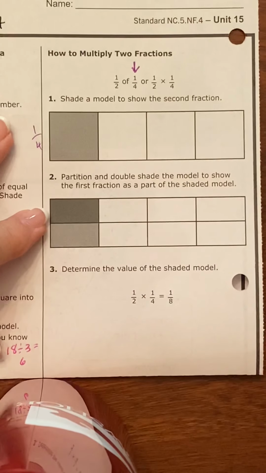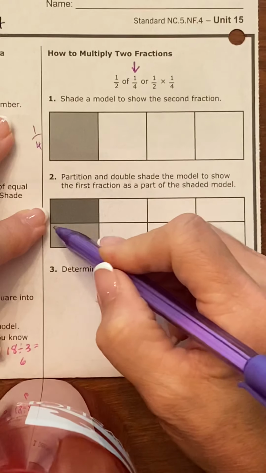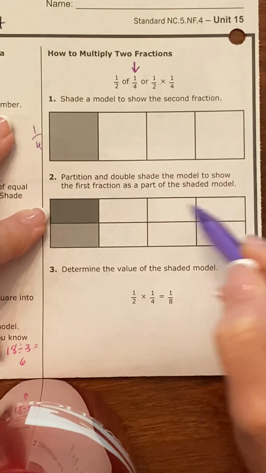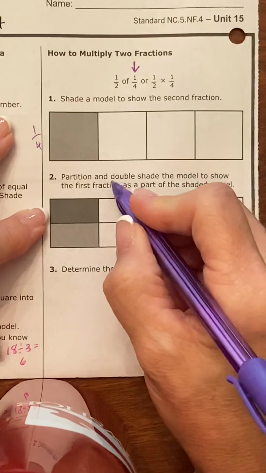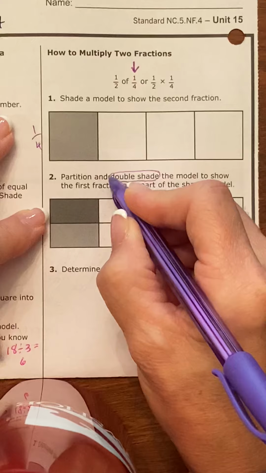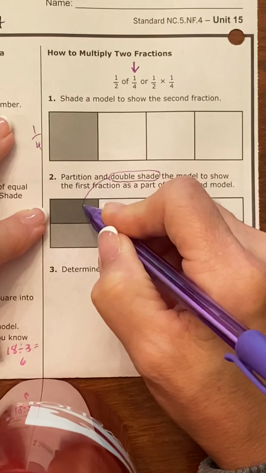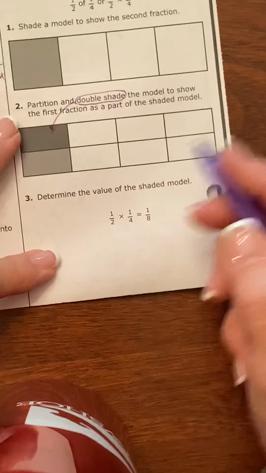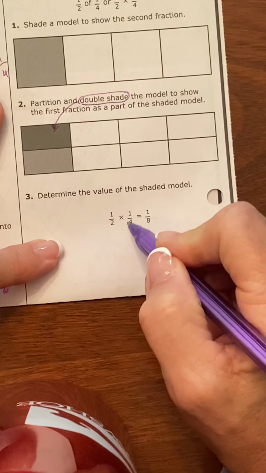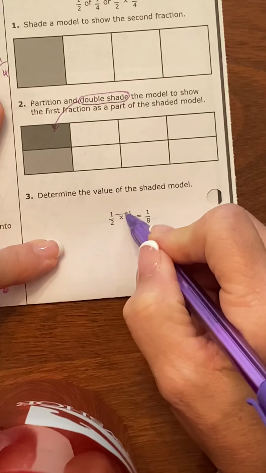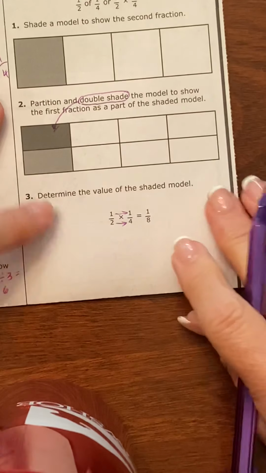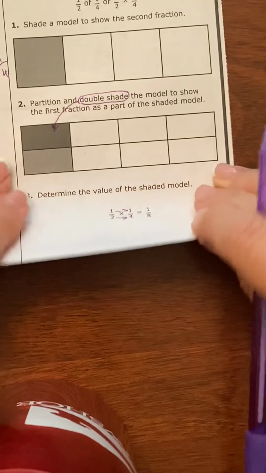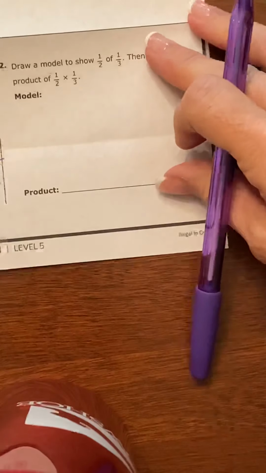Partition what you have just shaded in into halves. And then it says double shade. Double shade, that's why this one becomes dark, because you're finding a half of the 1/4. So let's look at it. Determine the value. 1/2 of a fourth equals, and you just go across, you multiply and you multiply. We're going to keep doing this. We're going to get more practice as time goes on. Let's see if we can do this one together.